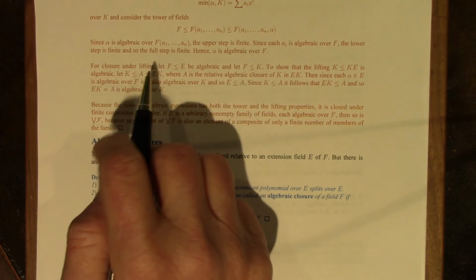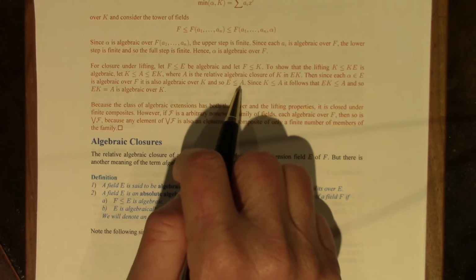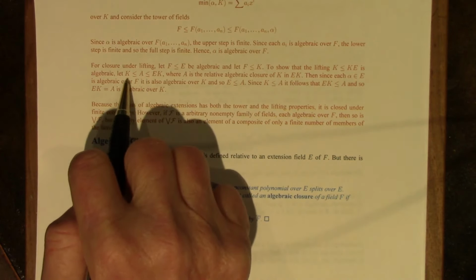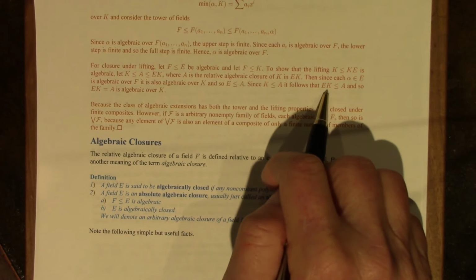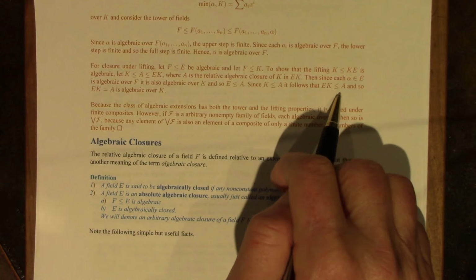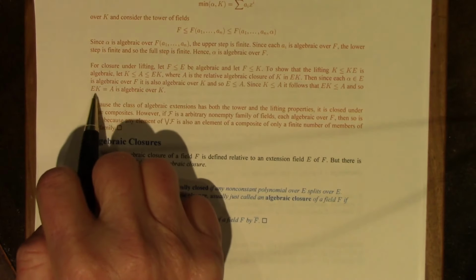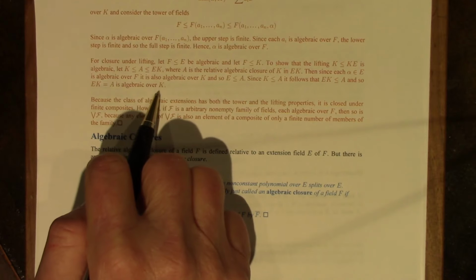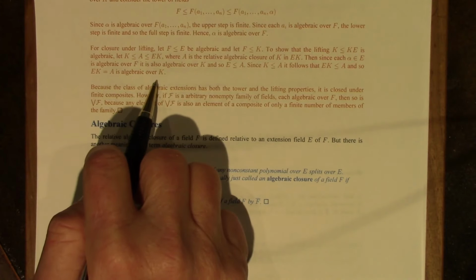And so E is actually contained in A, because A is by definition the elements that are algebraic over K. But K is contained in A, and so the composite EK is a subfield of A, but A is a subfield of EK, so A equals EK, and that is therefore algebraic over K. EK is algebraic over K. So that's the lifting.